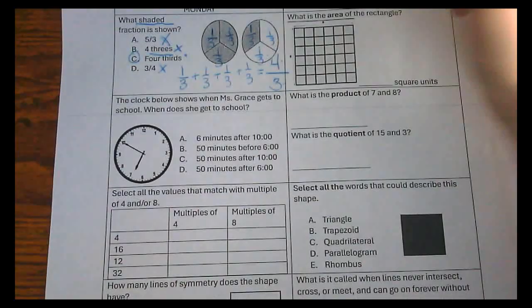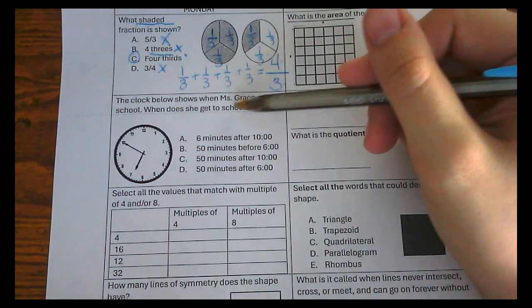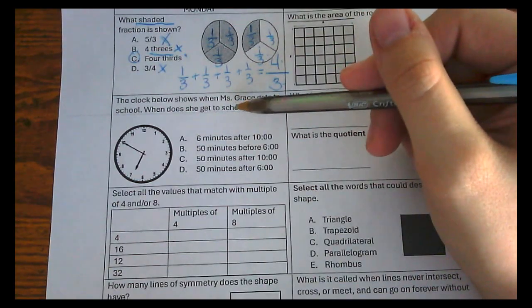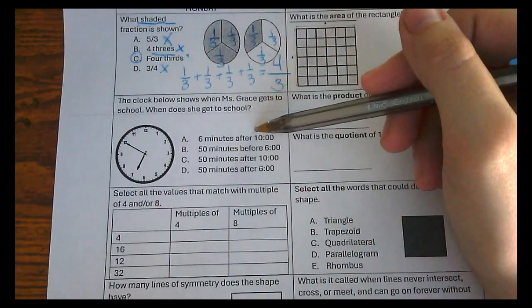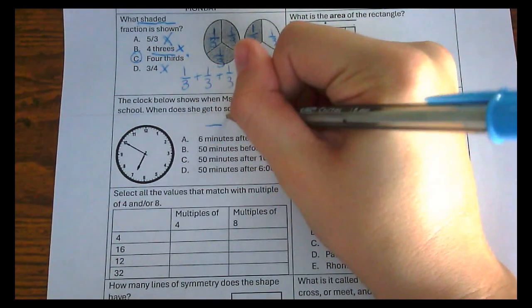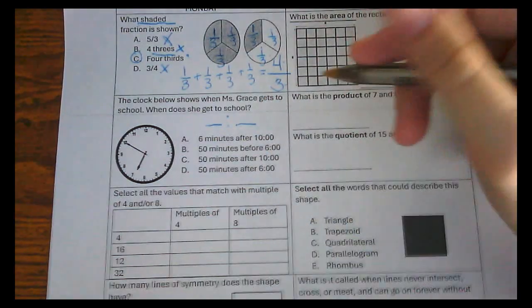Okay, now, the clock below shows when Miss Grace gets to school. When does she get to school? So we have some different options here. All I want you to do is figure out the time and see which answer matches best. You can do that by yourself.